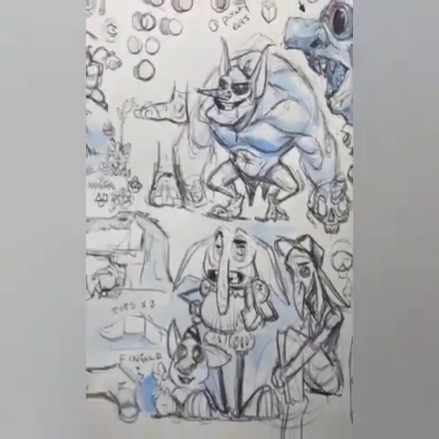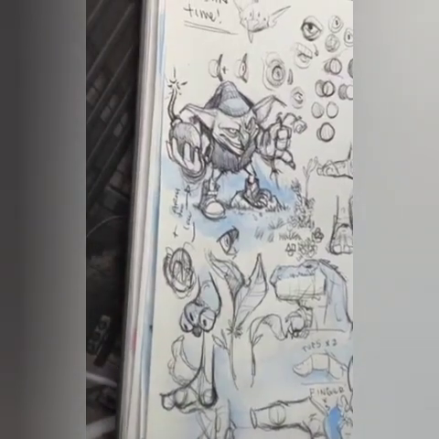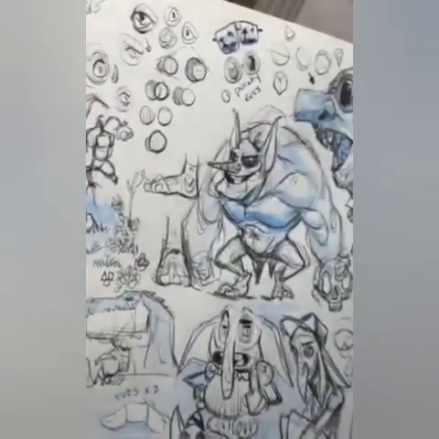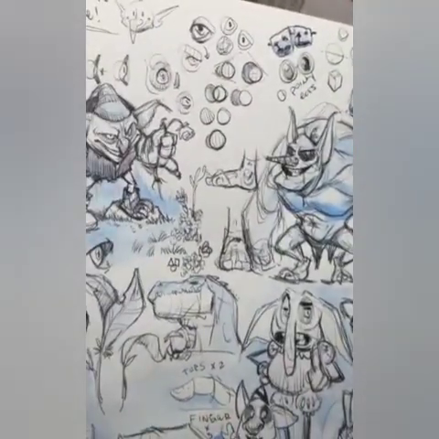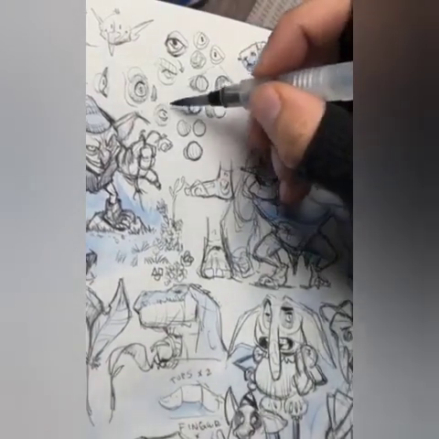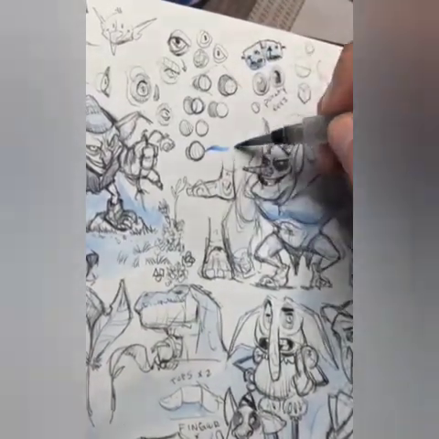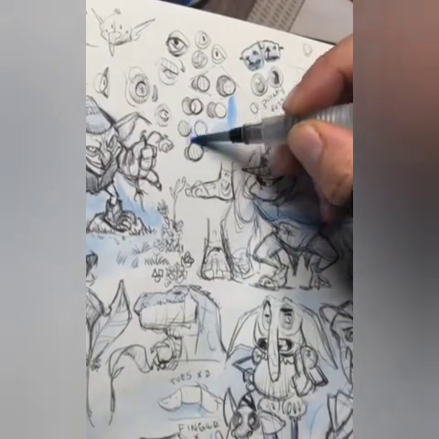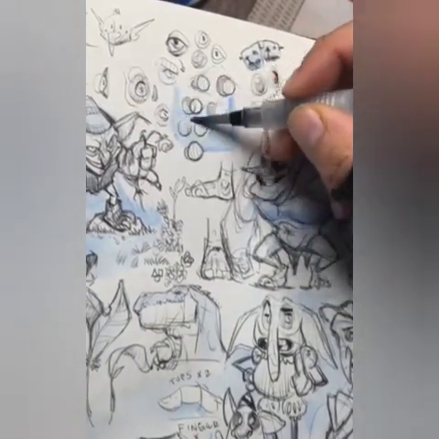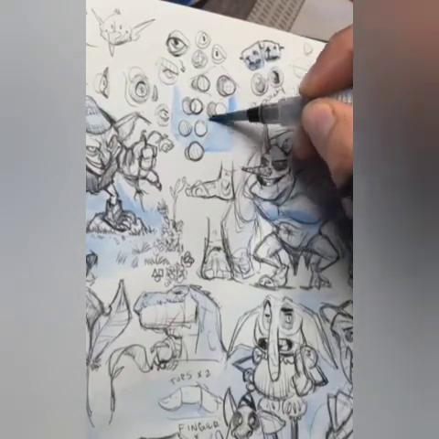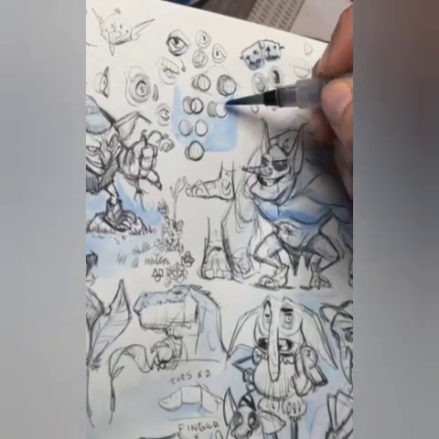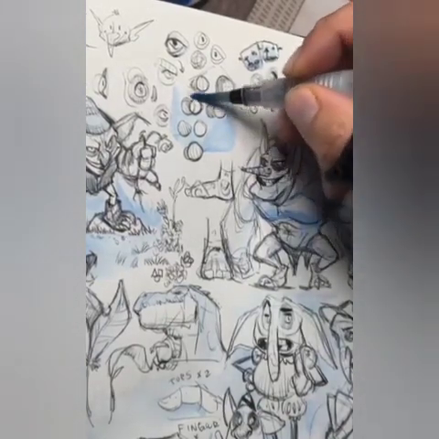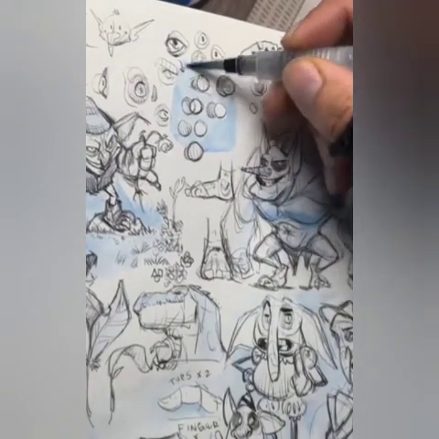Let's see. So this is what we ended up teaching today. Between today's stream in the morning and this one right now, we learned a little bit about foreshortening. We learned a lot about drawing goblins and random anatomy things that help you be able to draw fantasy creatures like that. We talked a little bit about perspective and what it's needed for when it comes down to character designs.